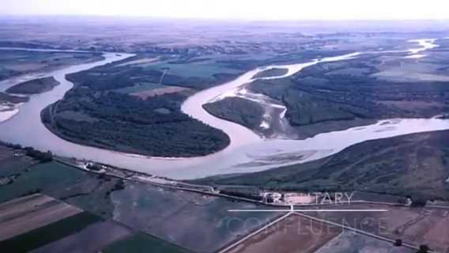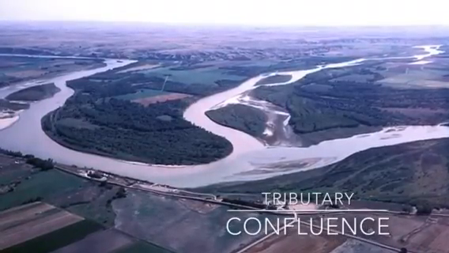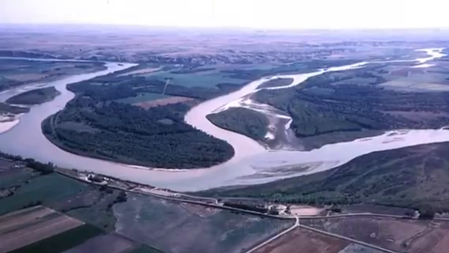All big rivers have tributaries, which are smaller rivers that join onto the main river. The part where they join is called a confluence. Lastly is the lower course.